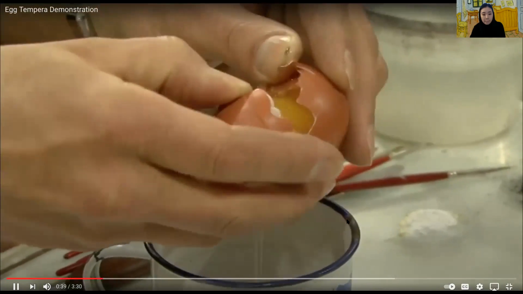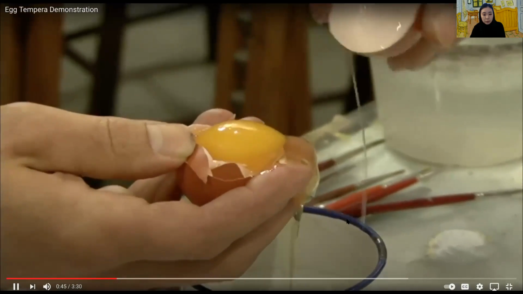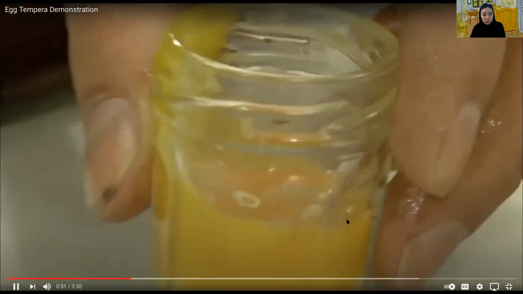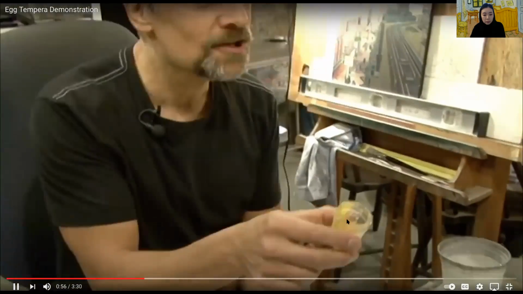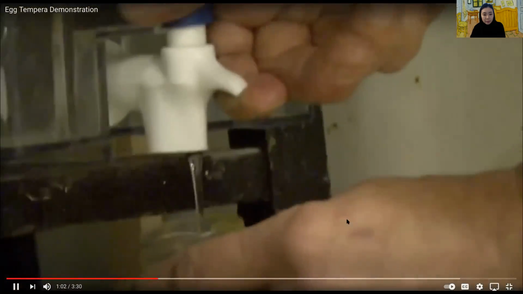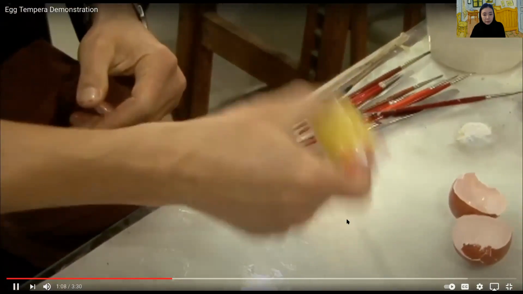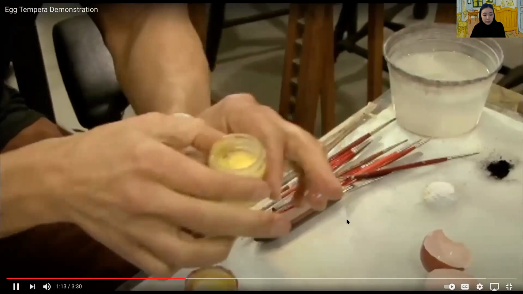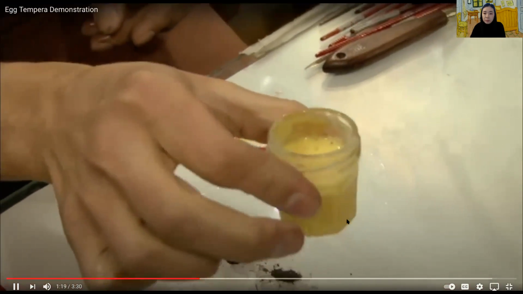The egg white, we don't use in egg yolk tempera. And then what I want to get into my jar is just the egg yolk. Feeling like Julia Child there. Paul Cadmus said at this point it's fairly viscous, it's the pure egg yolk. He said he would mix in enough water so that it had the consistency of half and half. We can give it a good shake. Yeah, and that's about right. And that is it. That is the binder for egg tempera.